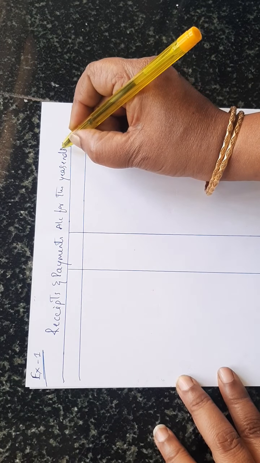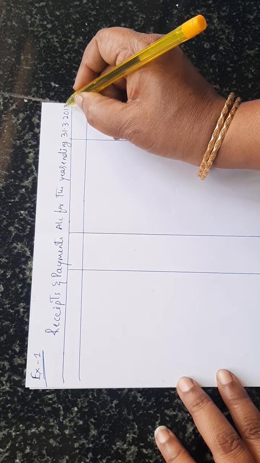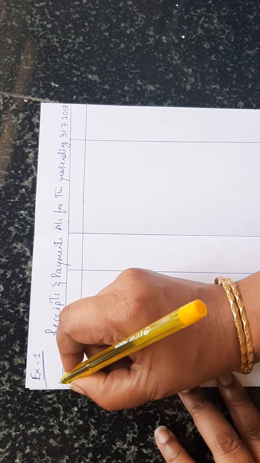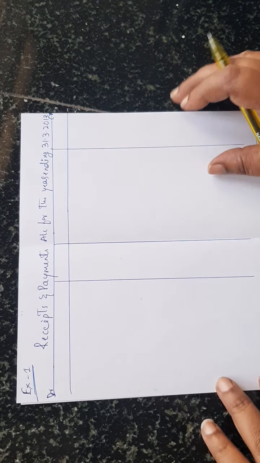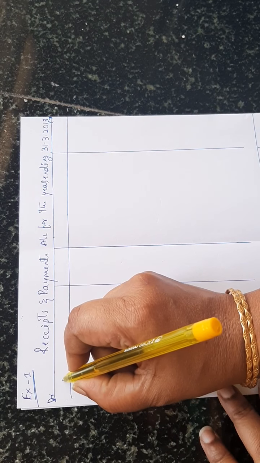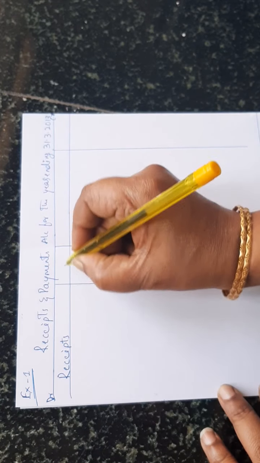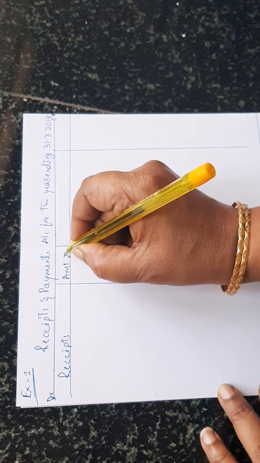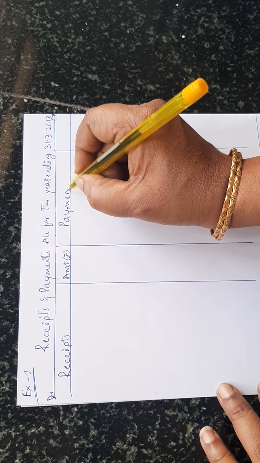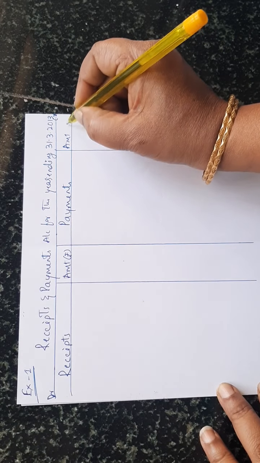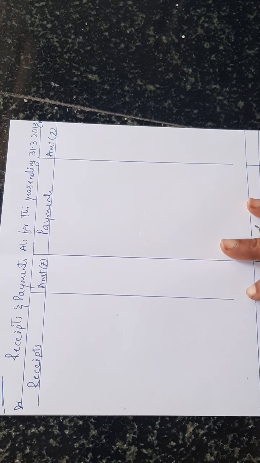The given year should be mentioned here. Similarly mention debit here and credit here. On the debit side we show receipts, so write the heading receipts and amount in rupees. Then here payments, amount in rupees.